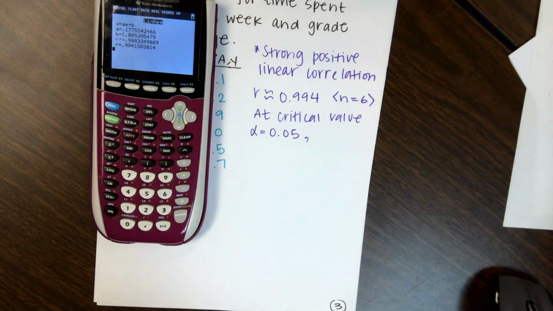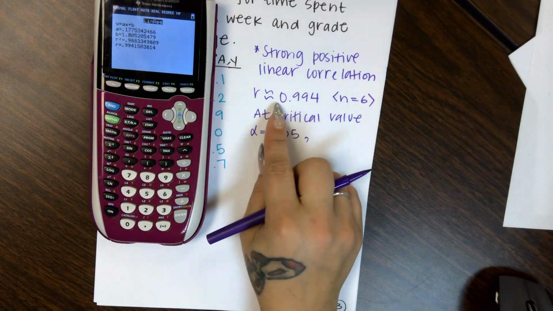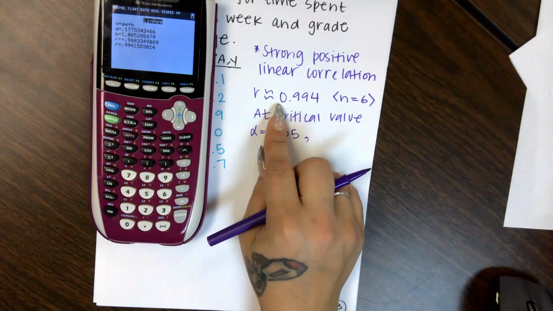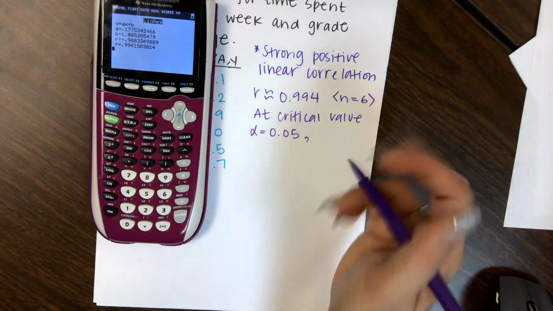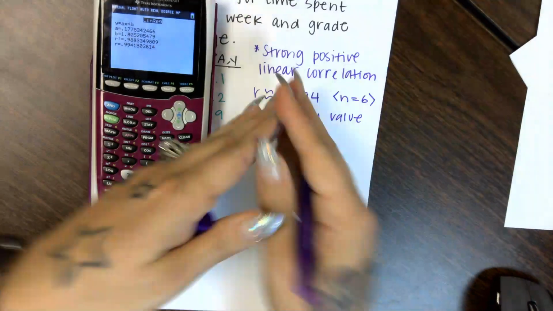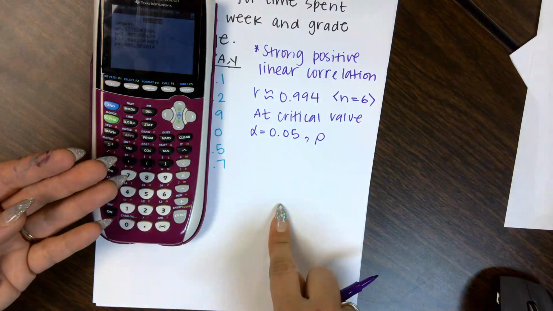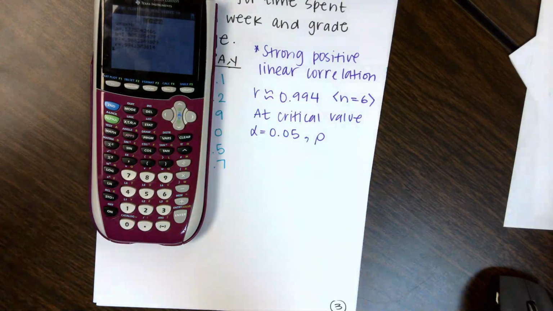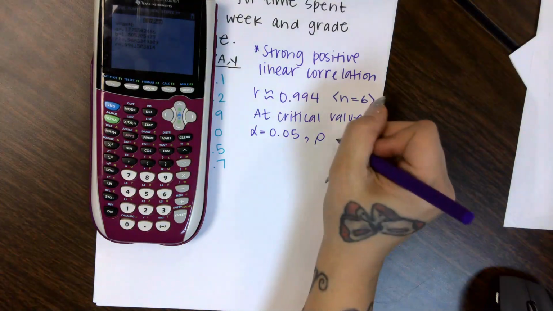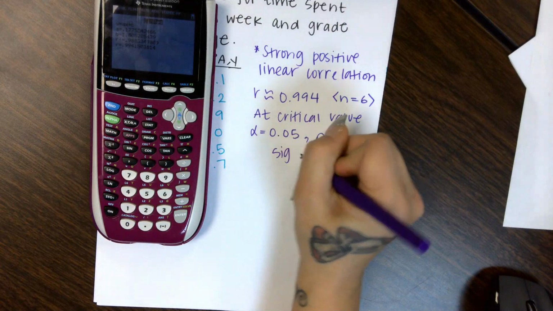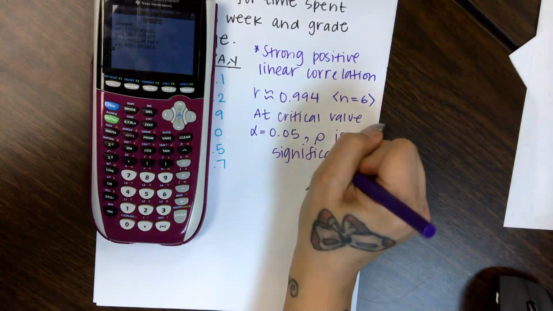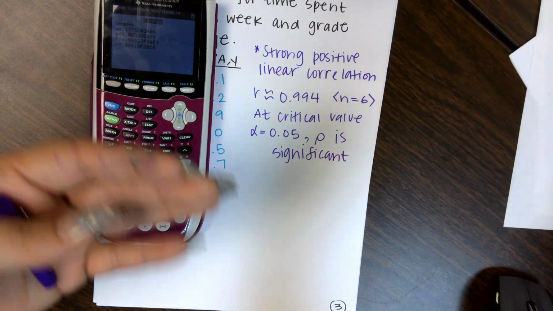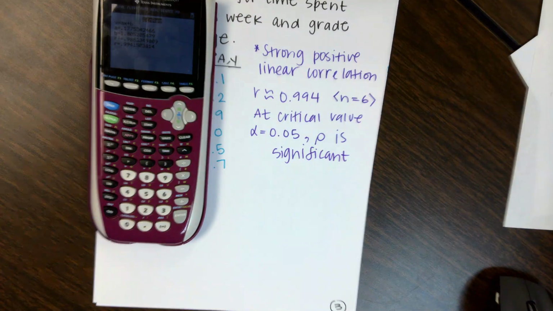If what I have for an R is less than, you failed to reject it. There's a whole bunch of words. Basically, it just means it's not significant, okay? So here, just pretend we have our book, we opened it, we looked on this table. Yes, my R is greater than, therefore rho is significant, which means now I can move forward with doing the regression line. I had to do this before we continued with this example.